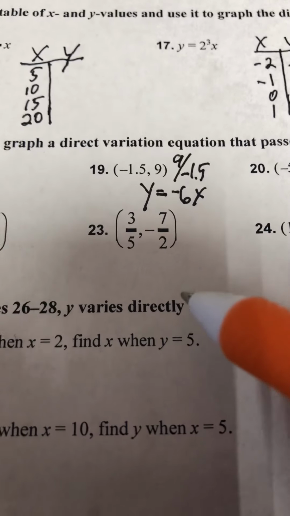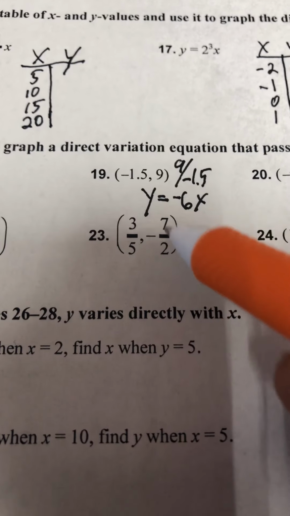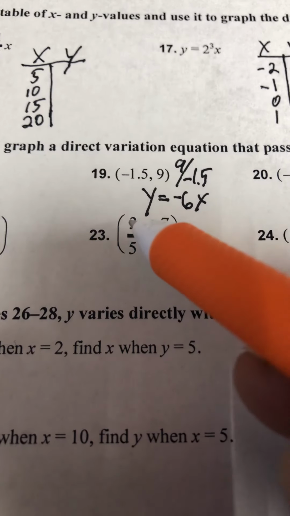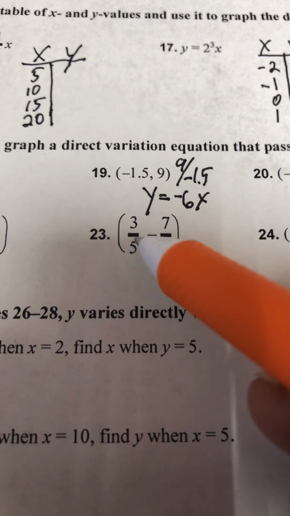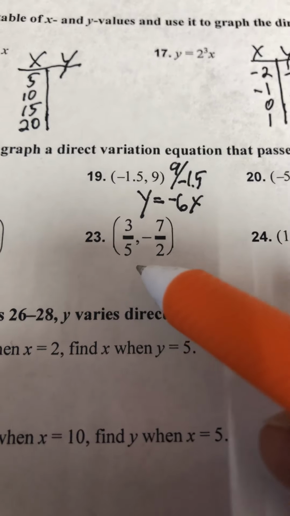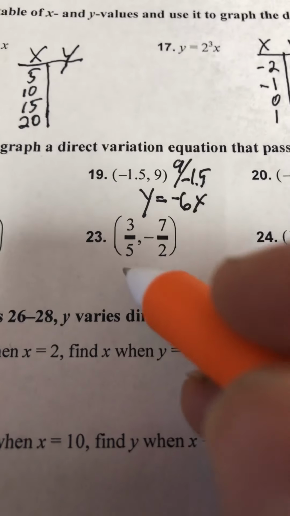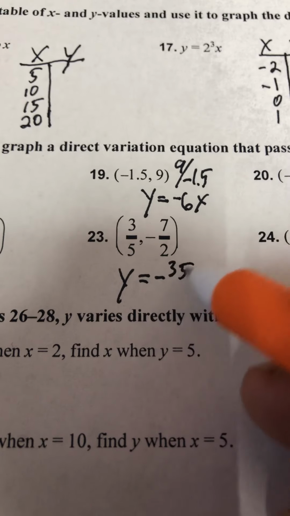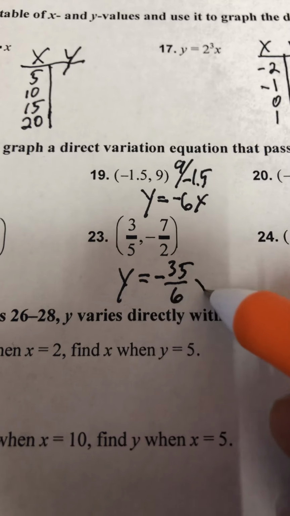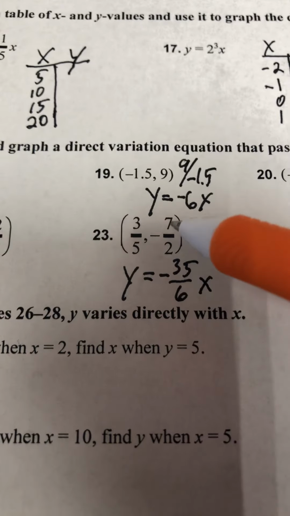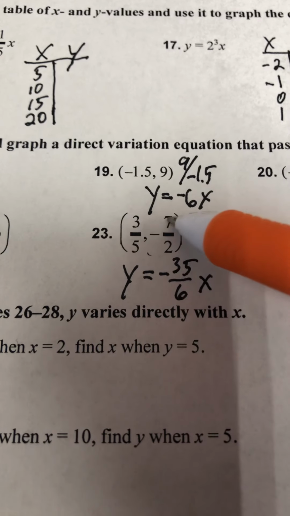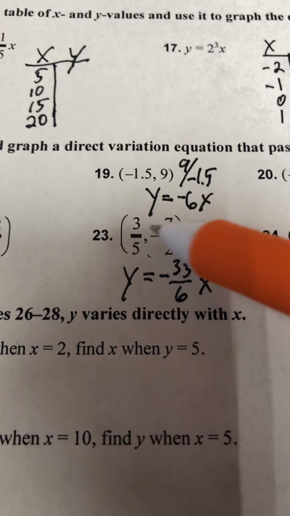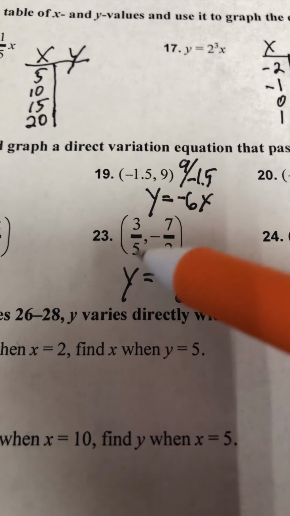23, this is kind of complicated, but you're going to take that negative 7 over 2 divided by 3 over 5. What you get is negative 35/6. So you should get y equals negative 35 over 6x. The way I did it, once again, is I took the y, this value, negative 7/2, divided by 3/5, and you could do that in your calculator and get that same answer.